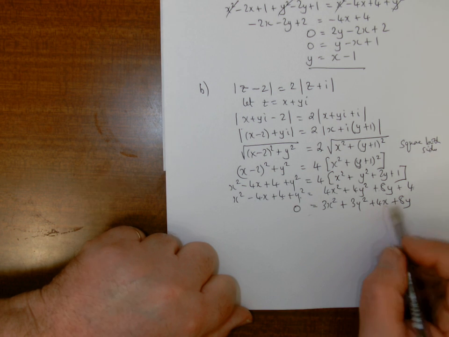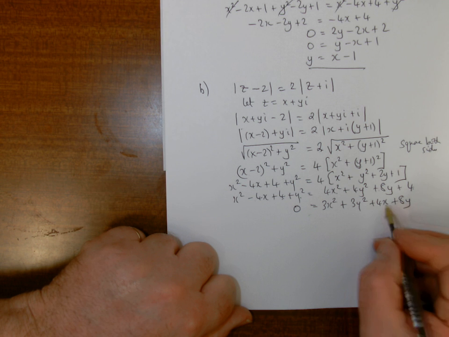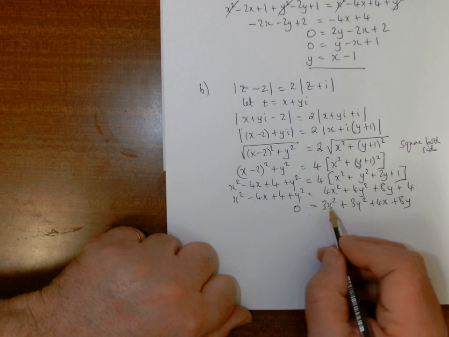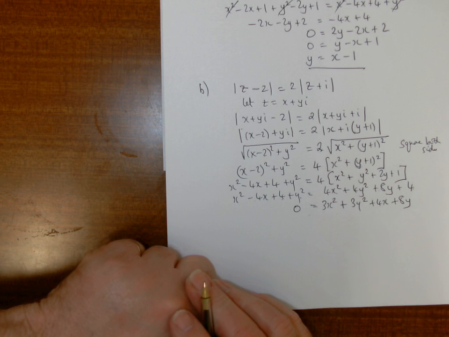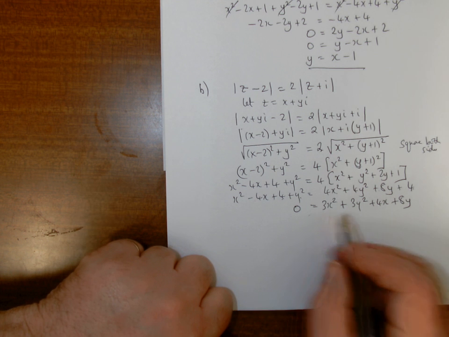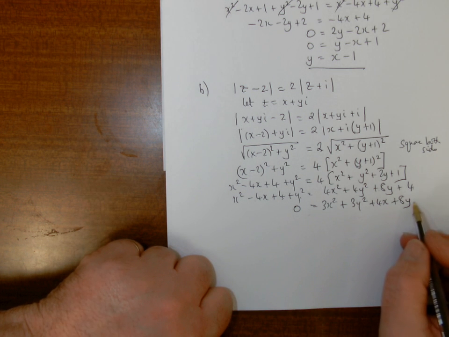Now then, there's no xy products. The x and y are linear, and the coefficients of x squared and y squared are the same. So this represents the equation of a circle. I'm not asked to find the centre or the radius, so I don't need to complete the square to find that.